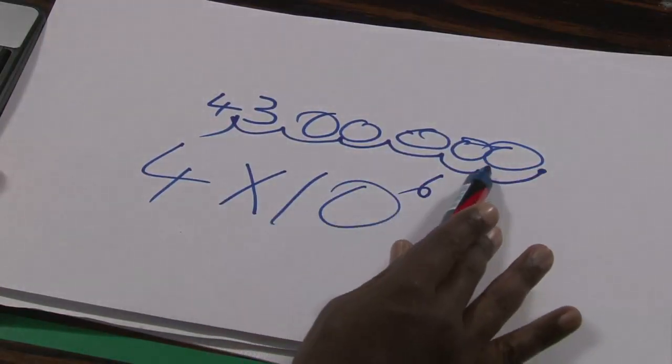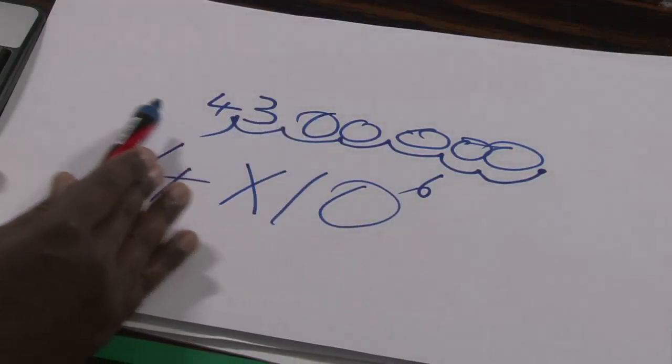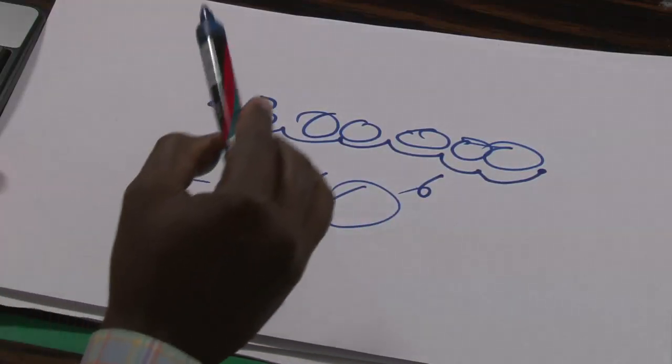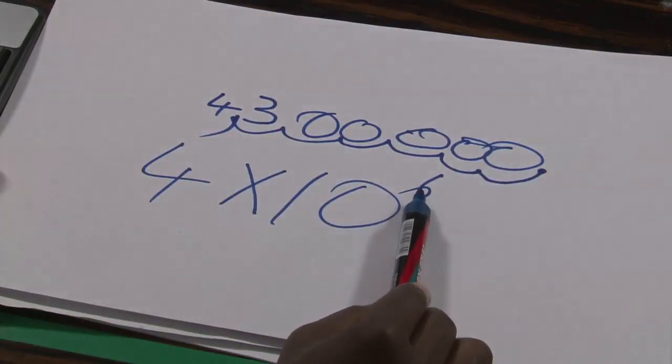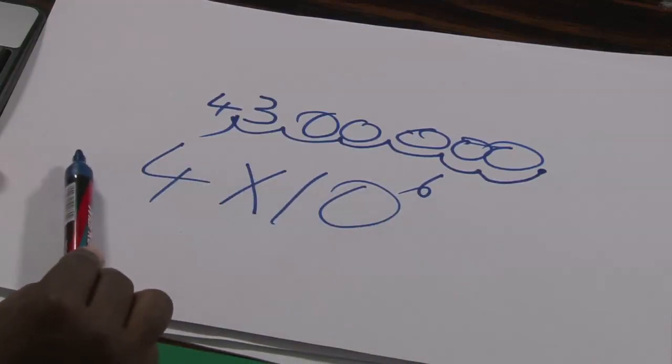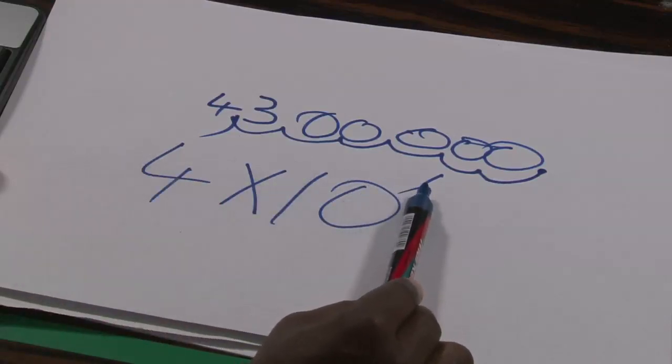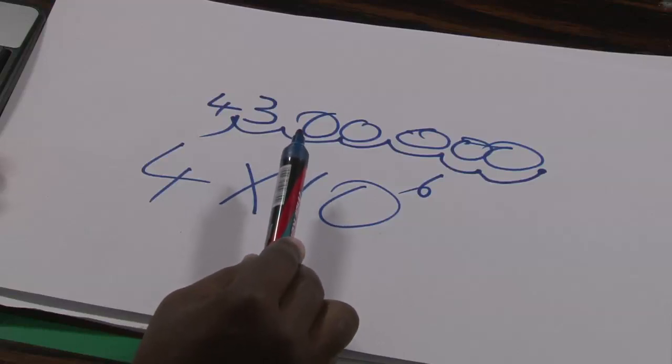Because the comma has moved 6 times to the left. When the comma moves to the right, the power becomes negative. If it moves to the left, the power becomes positive. So that is the secret that you need to know.